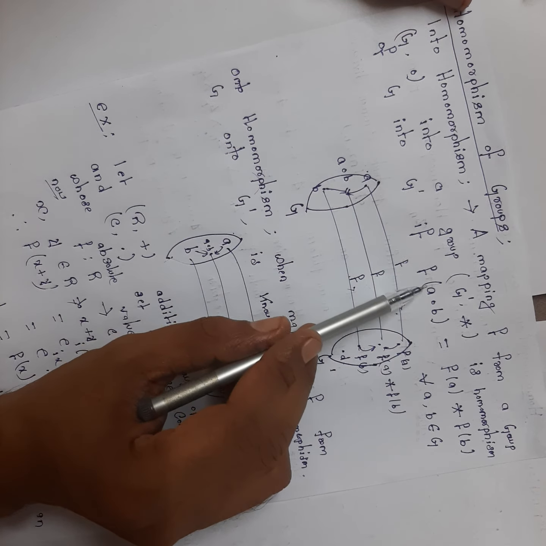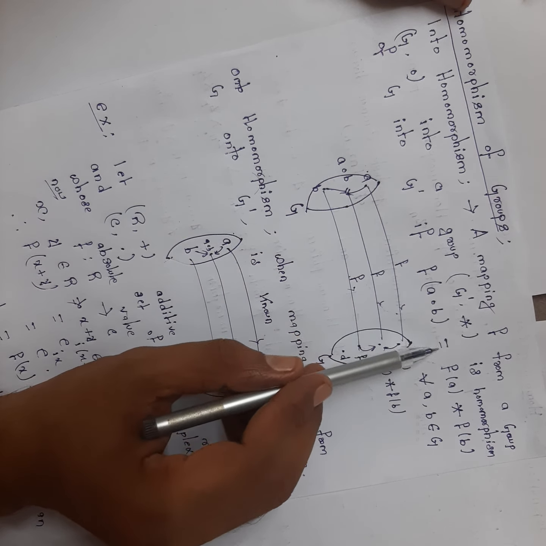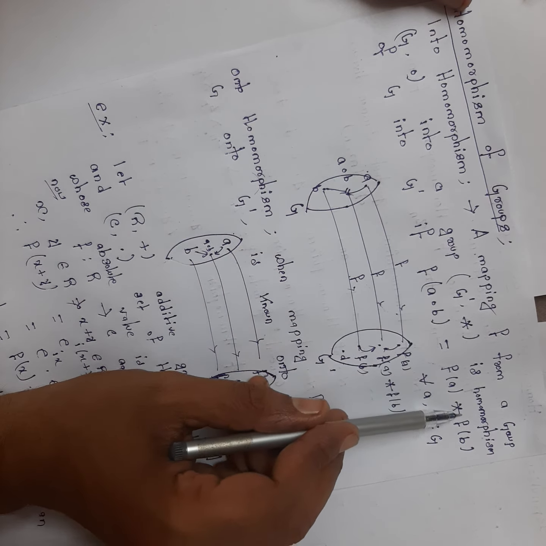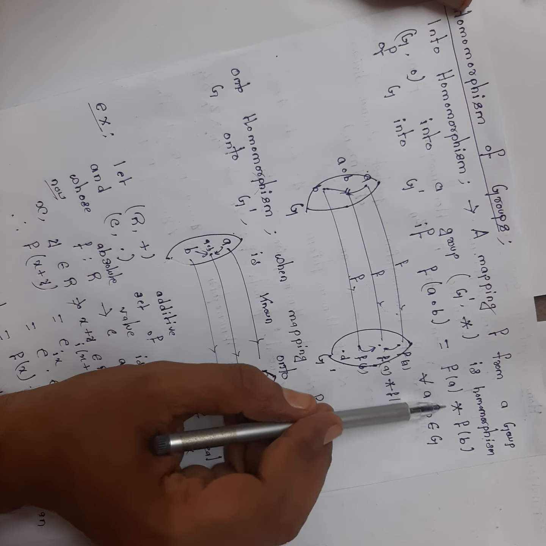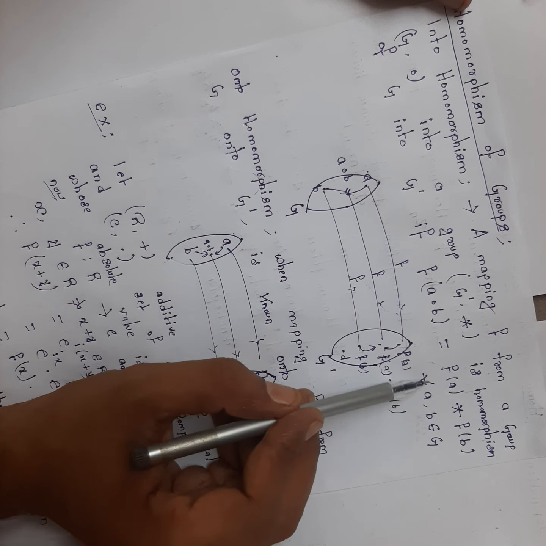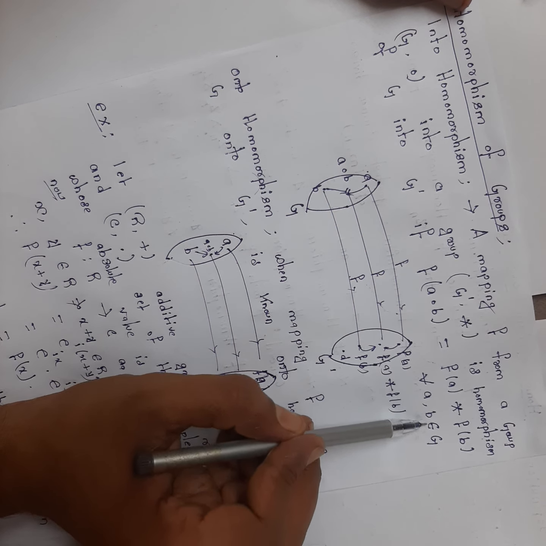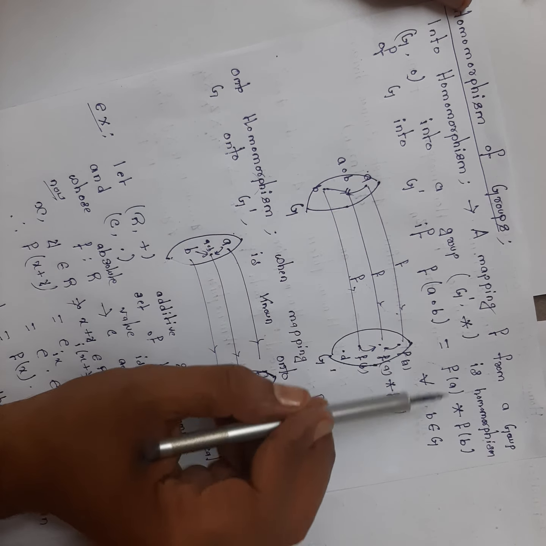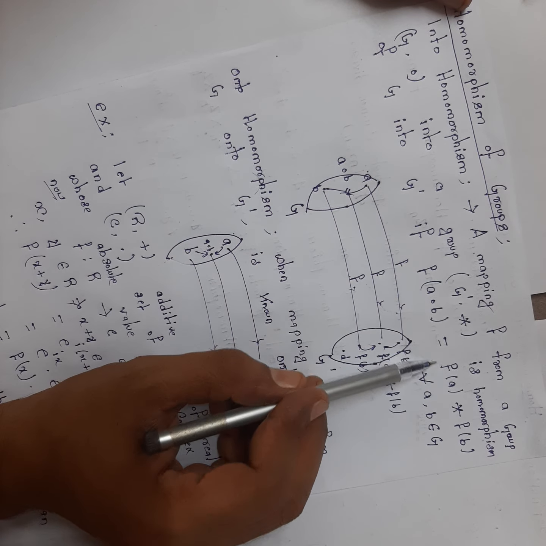So f(a operation b) will be equal to f(a) binary operation, this operation for G dash, f(b), for all a, b that are members of G. So this is the definition of homomorphism of groups.